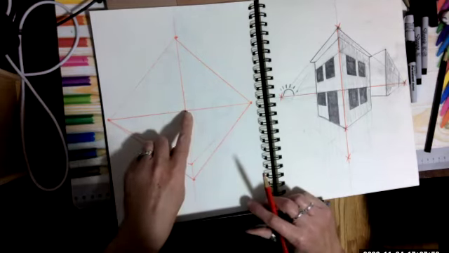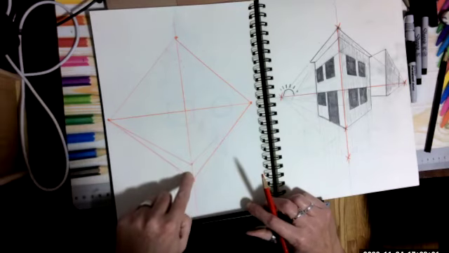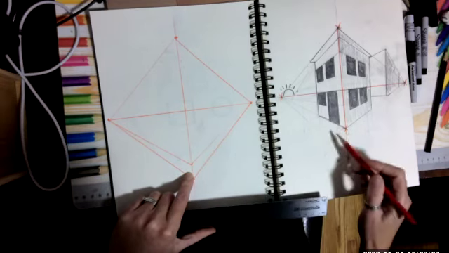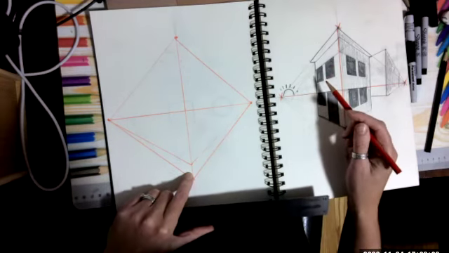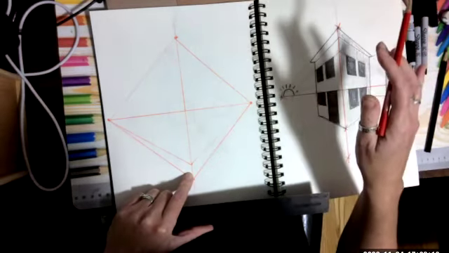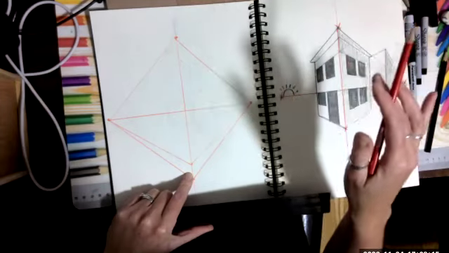Okay. Now, the reason why I've done two lines at the bottom is with buildings, we tend to look up. There's a whole video on eye lines, which I included in the notes last week.